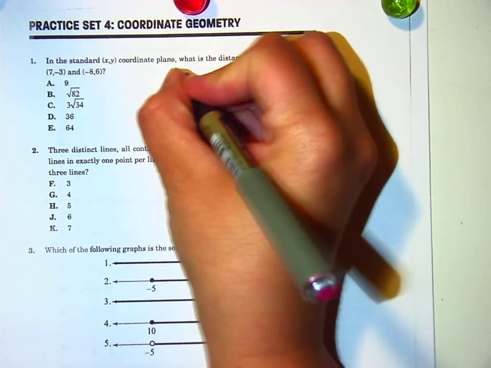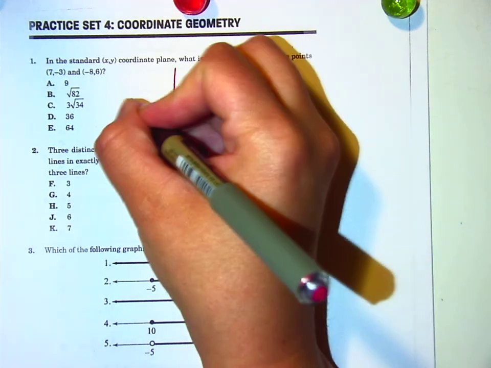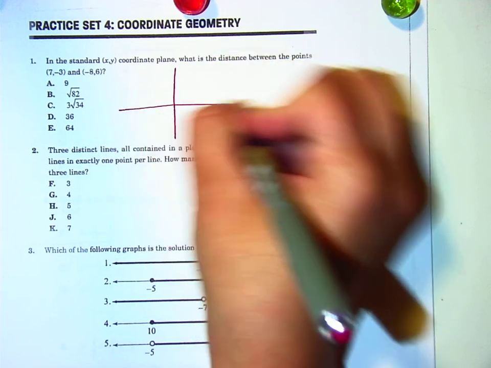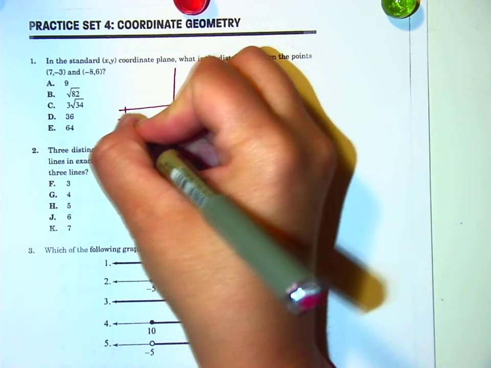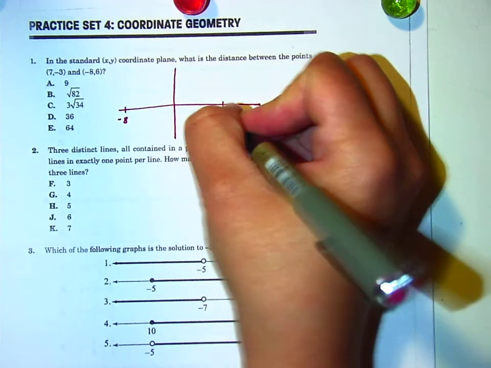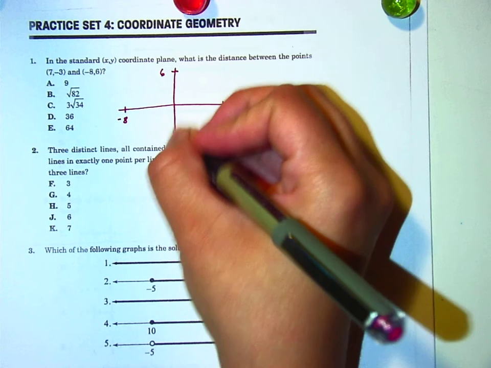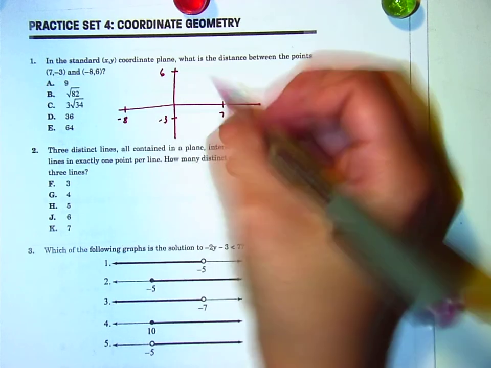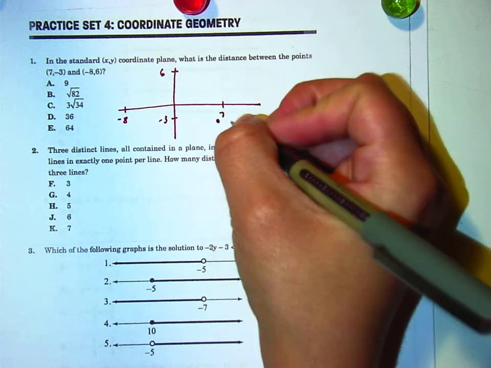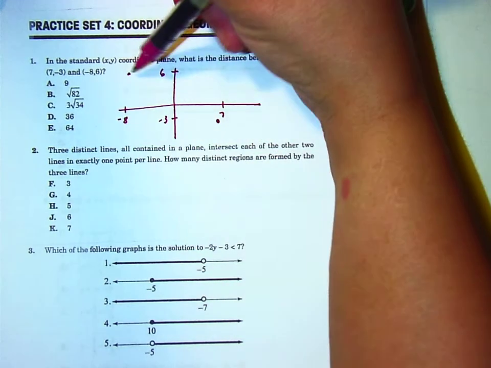Okay. So in the standard xy coordinate plane, what is the distance between the points (7, -3) and (-8, 6)? Well, those are both xy points, so I'm not actually going to make this perfect. Let's make that -8, and then over here is 7, and then up here is 6. Down here is -3. So 7, -3 is the first one right there, and then -8, 6 is over here. So we're trying to find the distance between these.